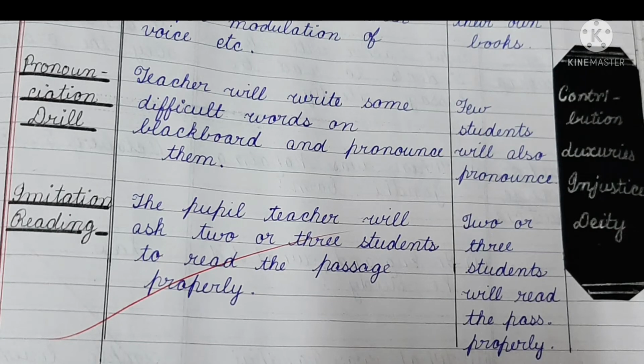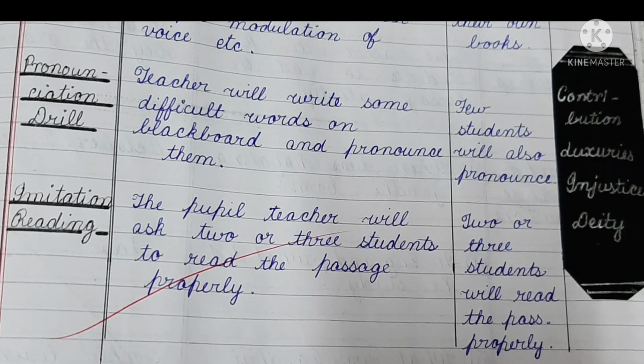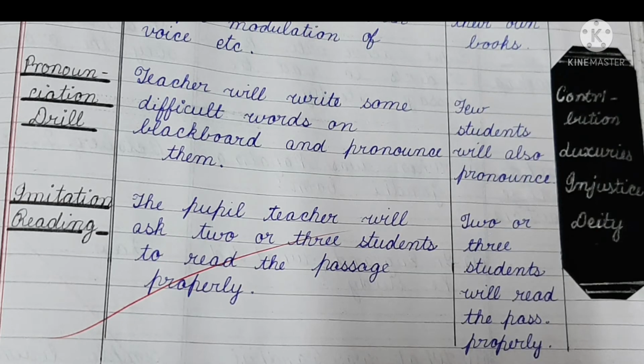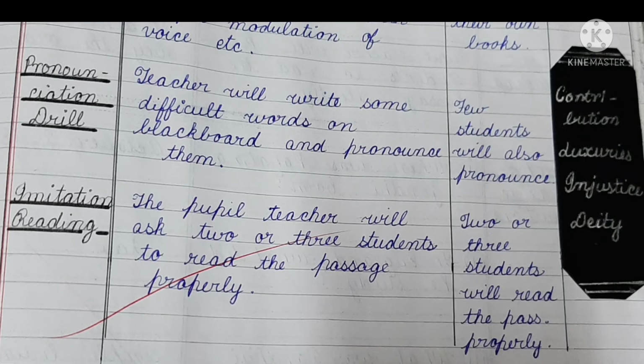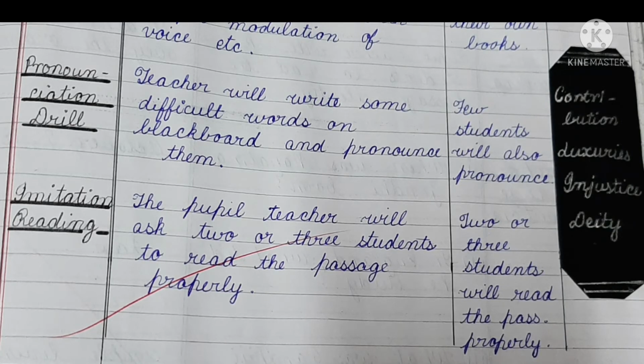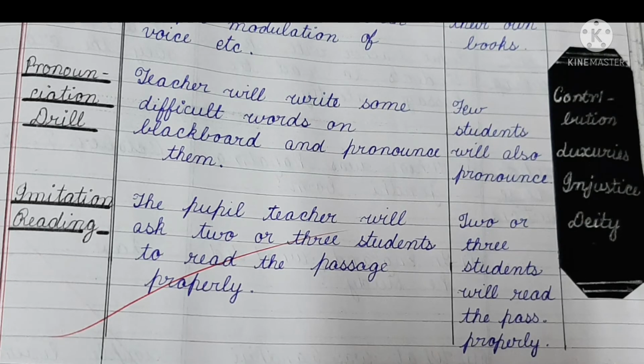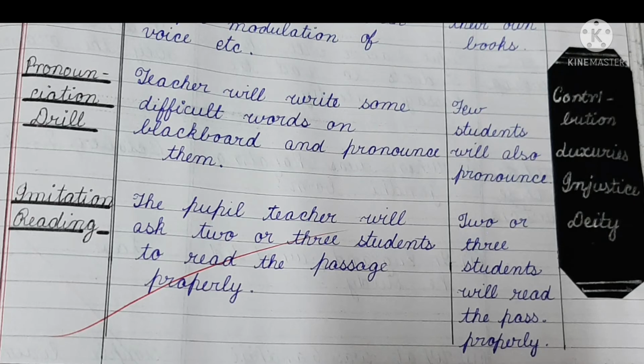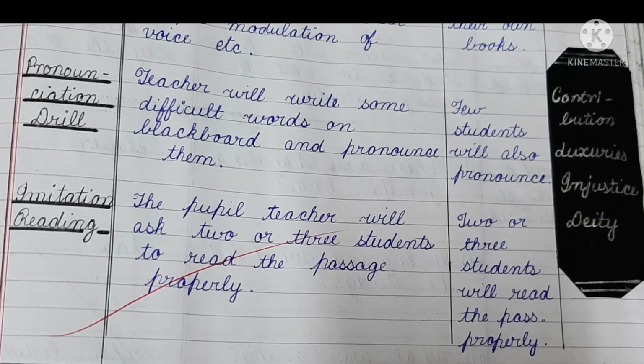Pronunciation drill is the second one, in which you will be writing, teacher will write some difficult words on blackboard and pronounce them. Okay. Under student statement you will be writing, few students will also pronounce, and the words which will be written by the teacher will be contribution, luxuries, injustice, and so on.